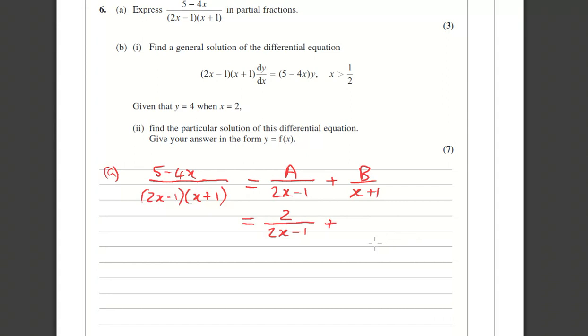Now let's try and do the same for b. We're going to plug in minus 1 on both top and bottom. Plugging in minus 1 gives you 9 on the top. On the bottom here, you're going to get minus 3. So you've got 9 divided by minus 3, which is, of course, minus 3. So we're going to have minus 3 there on x plus 1. And technically, it doesn't look very nice to write it like that. Really, you should write 2 over 2x minus 1 minus 3 over x plus 1. And that's a nice little simplified answer.